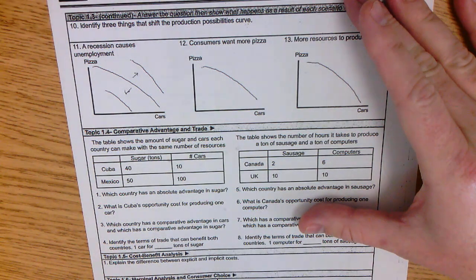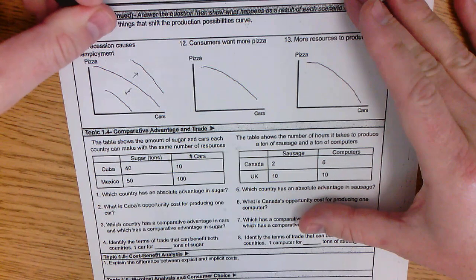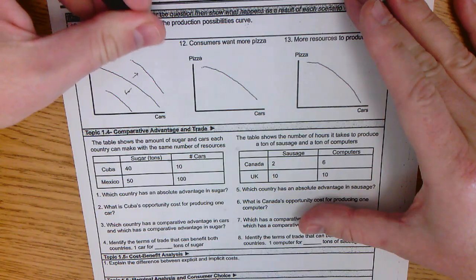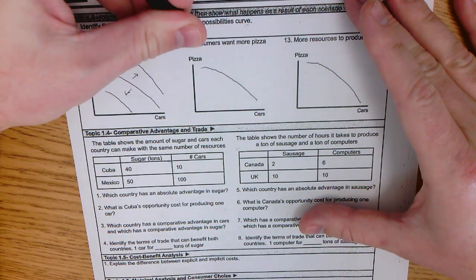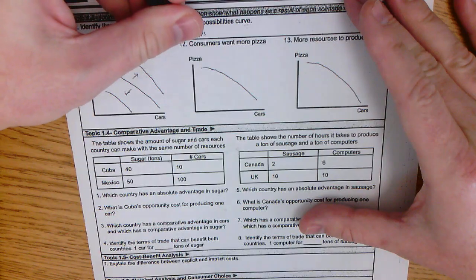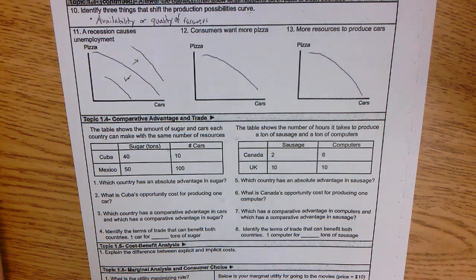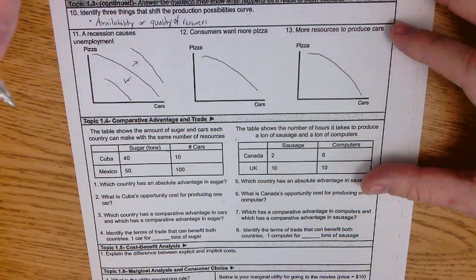So the three big things that could change a production possibility curve would be the availability or the quality of resources. If you're looking at the Gulf War, the Iraq War, when we were in Afghanistan and the Middle East put these embargoes on us or limited their supply of oil to us, that generally shifted these production possibility curves inwards.